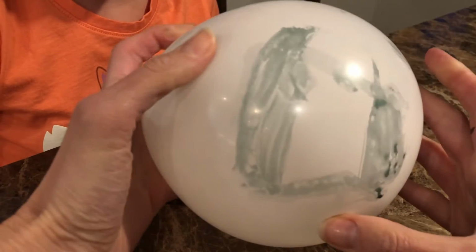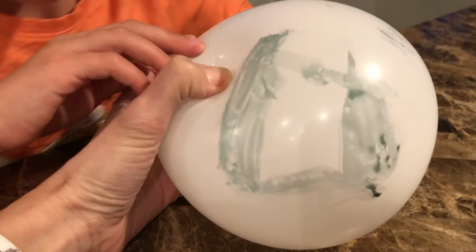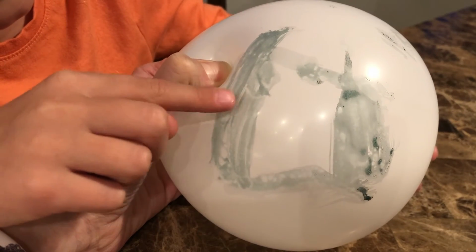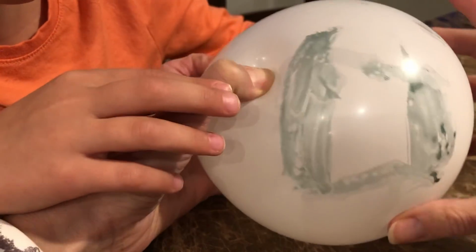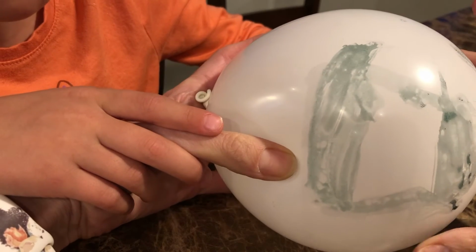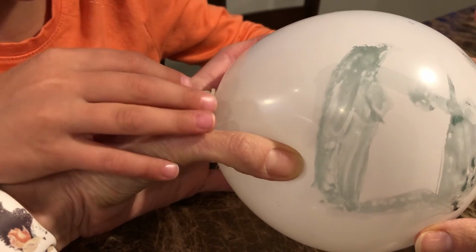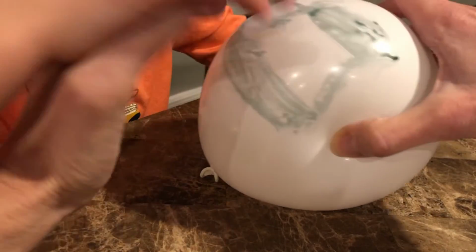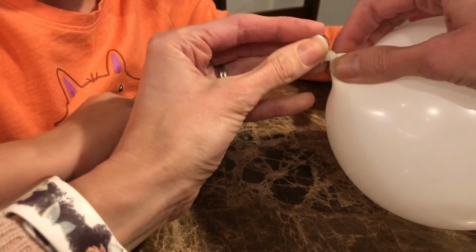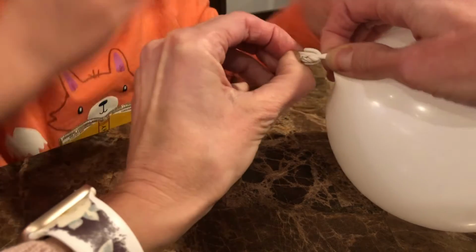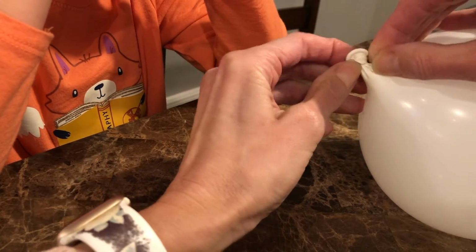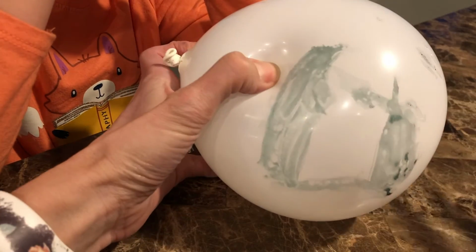All right, so you can see there's the square that I drew, and you can see that the square has spread out in all directions, right? Since we blew it up, since it's inflated. If I don't inflate this too much and I let it deflate, it would probably be about the same size. We didn't inflate it too much. It's too hard for me to undo this right now.